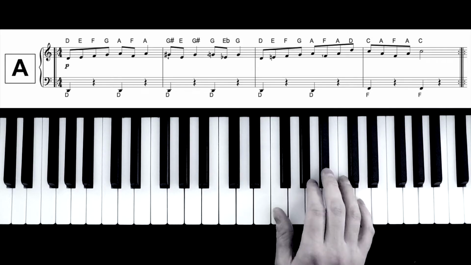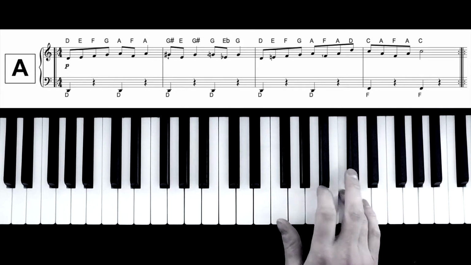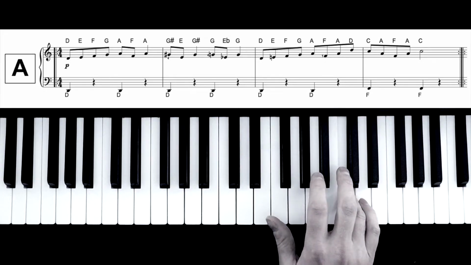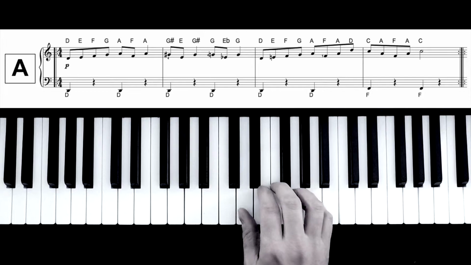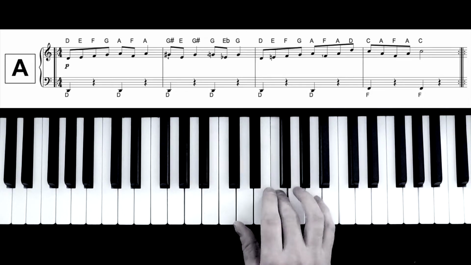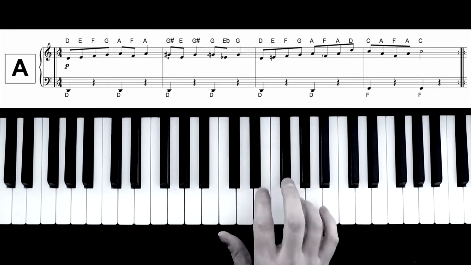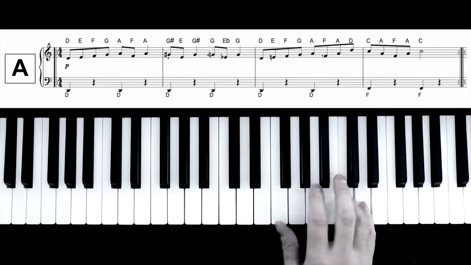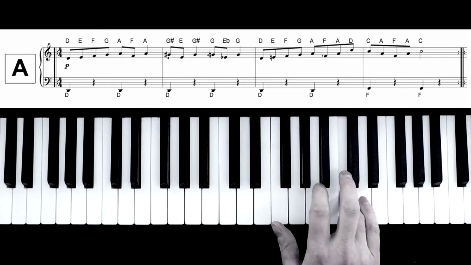You start on low D. And then get that nice little pattern there. C, A, F, A, C. So the whole line a bit slowly for you. This pattern, G sharp, G natural, round again, thumb on the F, and then round like that.